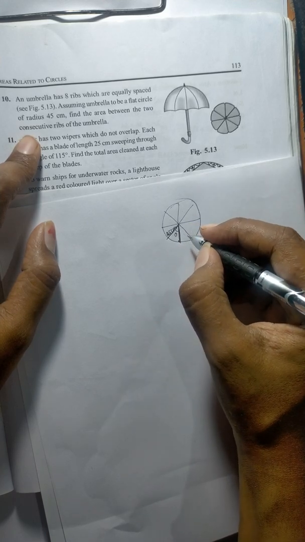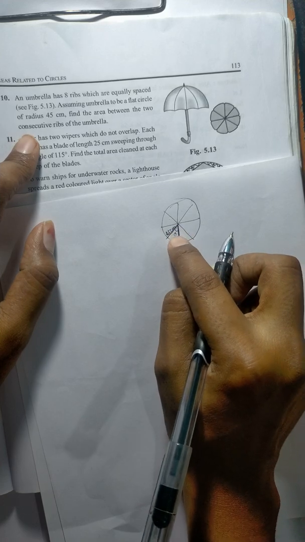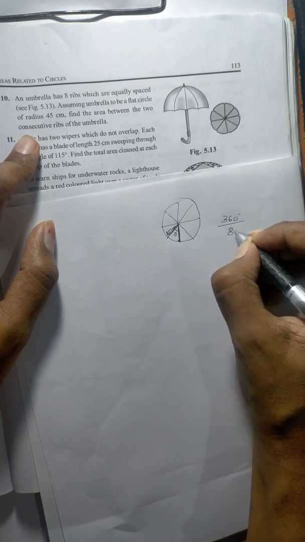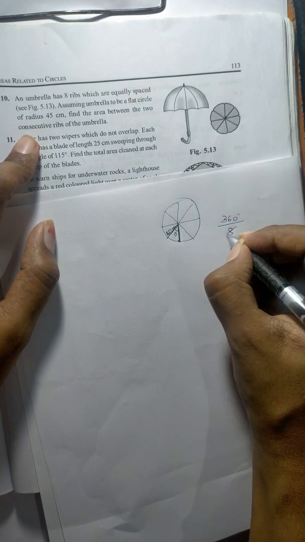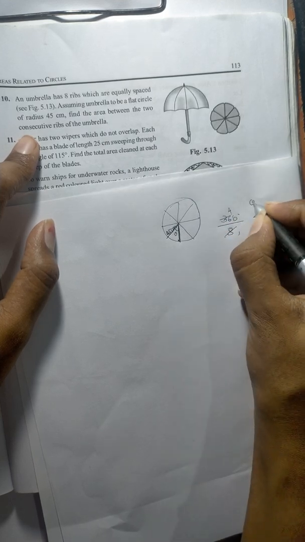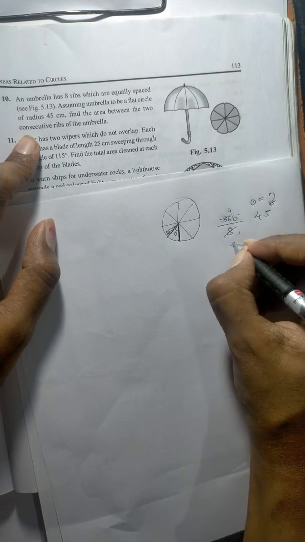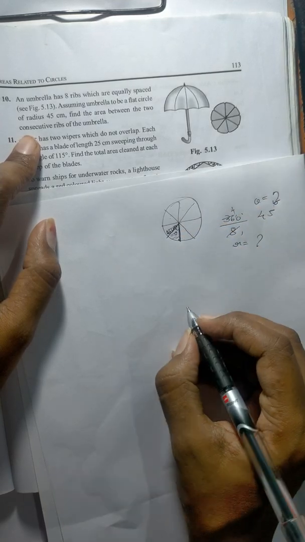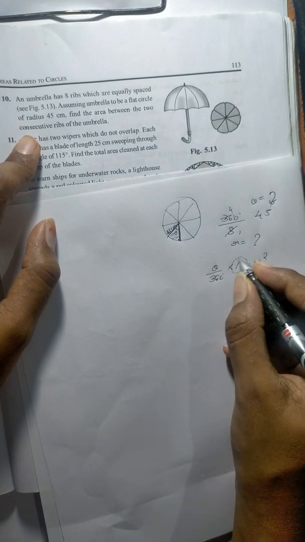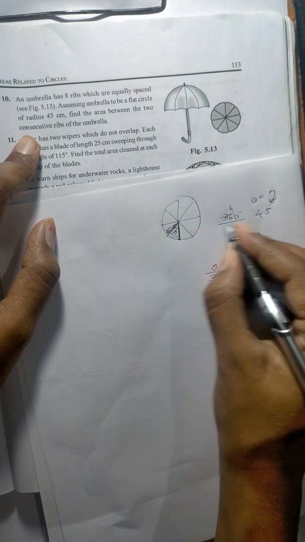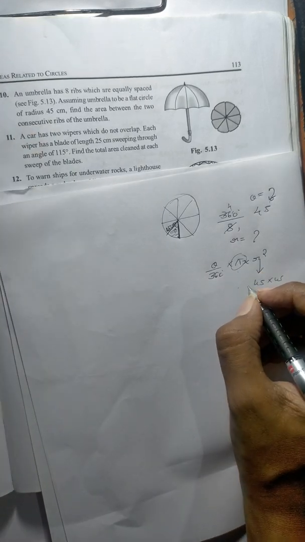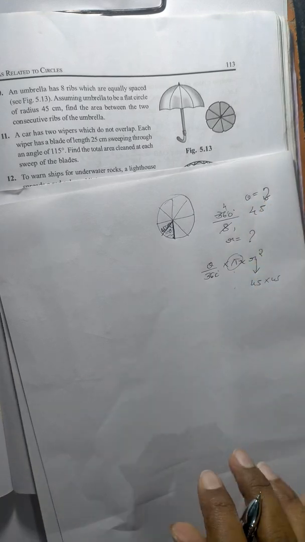Already you know that, so don't worry about the angles. You are calculating the angle. The overall angle is 360 degrees, divided by how many parts they have made, 8. So by using that, calculate it: 8 fives are 40, and we get theta as 45 degrees. Then the radius you also know. You have to find the area of the sector by using the formula theta divided by 360 into pi r square. The pi value, as they have not given it, is 22 by 7. The radius you take as they have given, 45, so into 45. Then 22 by 7 into the angle we calculated. So that we will write.